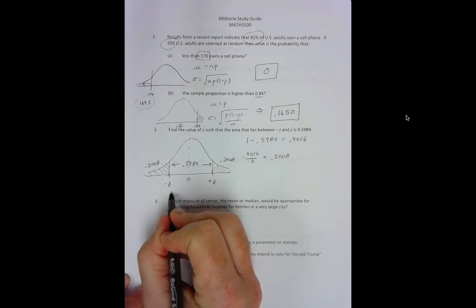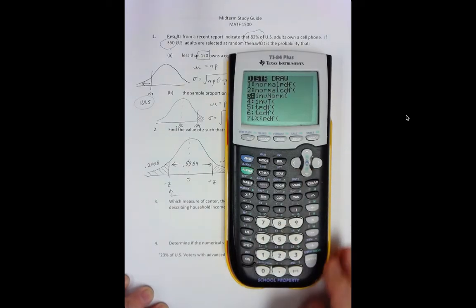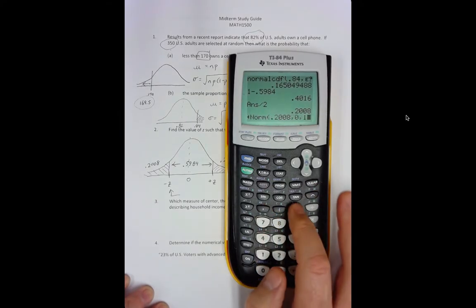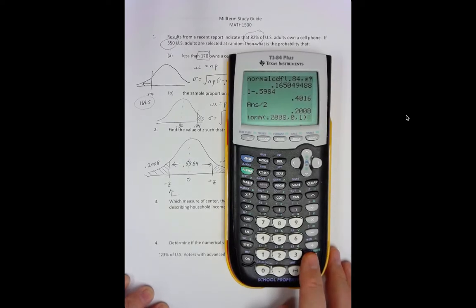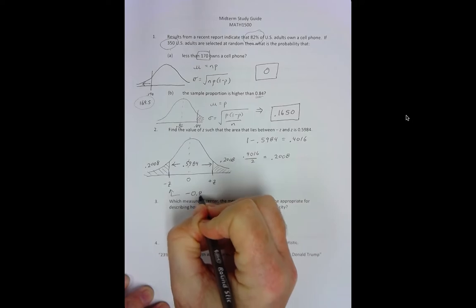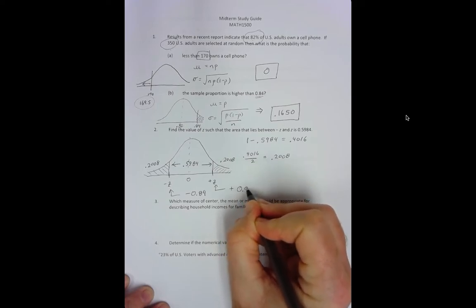So I'm going to focus on this one right here, and I'm going to use inverse norm, because that's the calculator key that we use to find a value from a distribution that has a particular part of the area under the curve to the left of it. So I want 0.2008 to the left of this value. I have a mean of 0, and a standard deviation equal to 1. So the z-score there is negative 0.84. So guys, I know this one has to be positive 0.84.